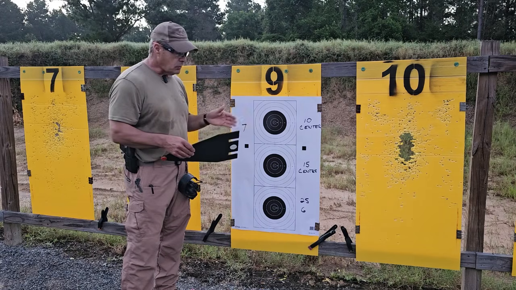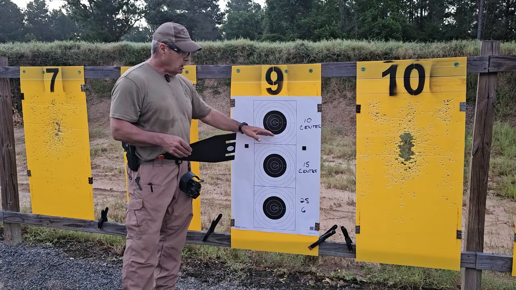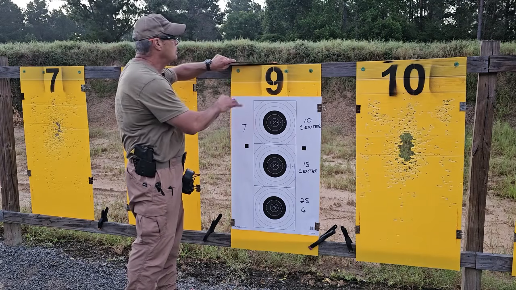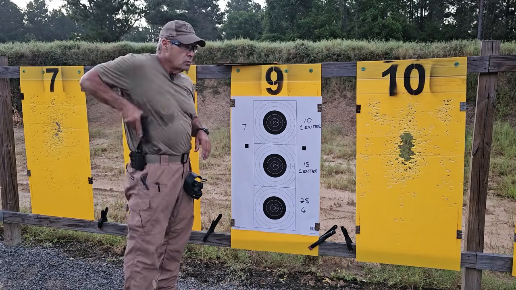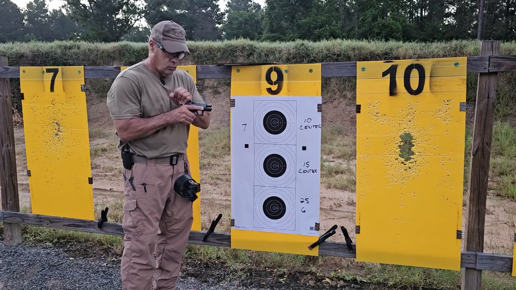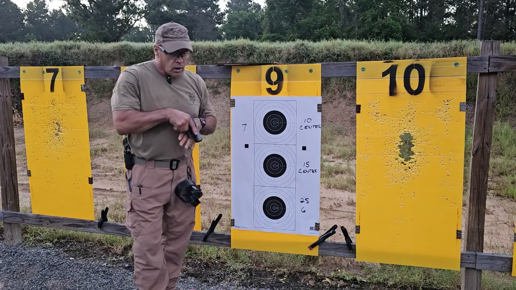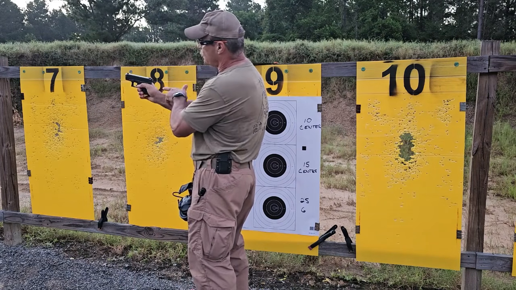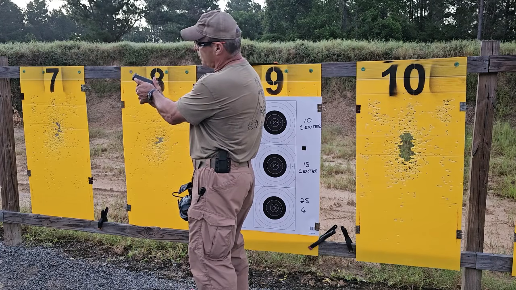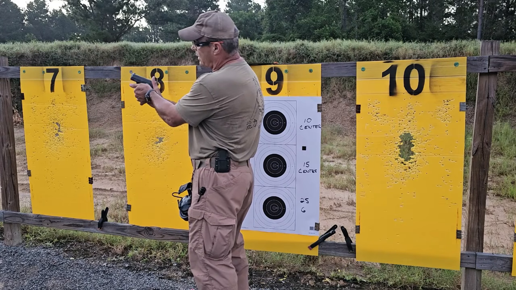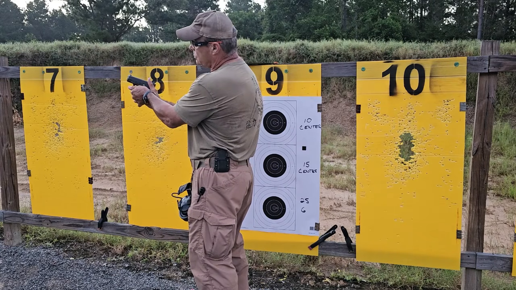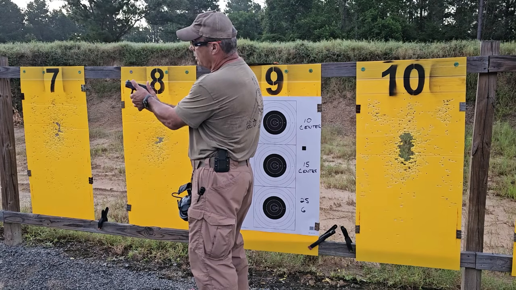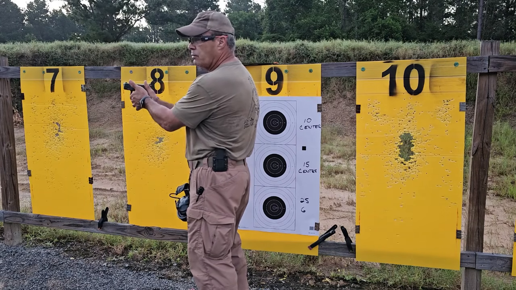So, cause and effect, grip work. I've watched the grip go from down here, and I see little changes, but the biggest change is the support hand. I've watched old shooters shoot here, here, here, and now I'm watching some thumbs up.